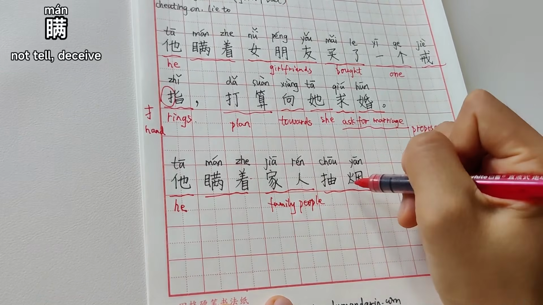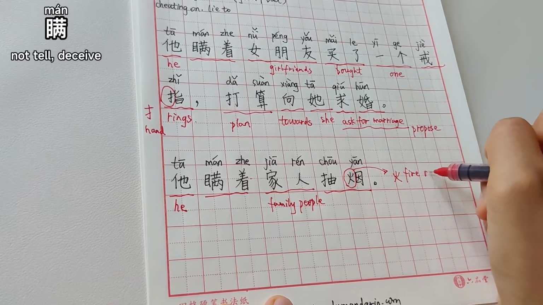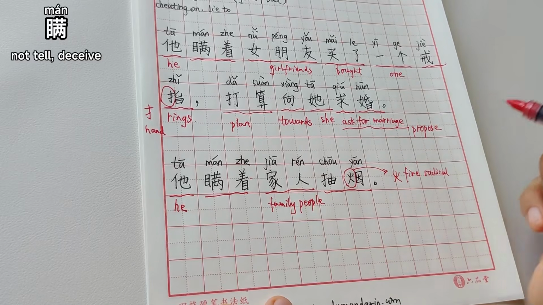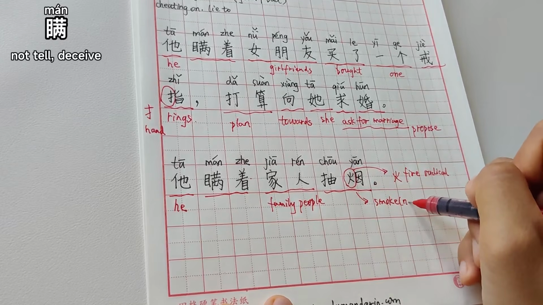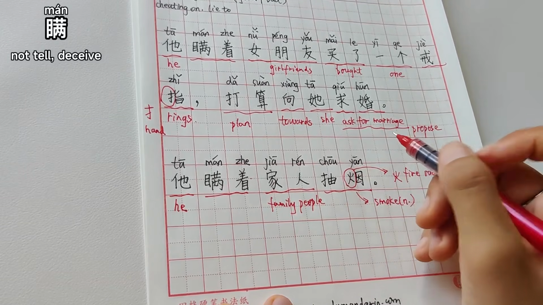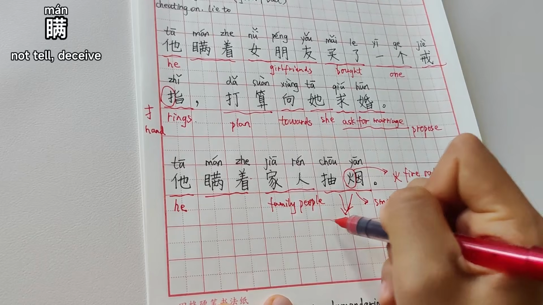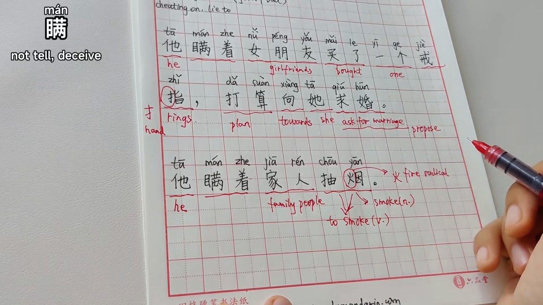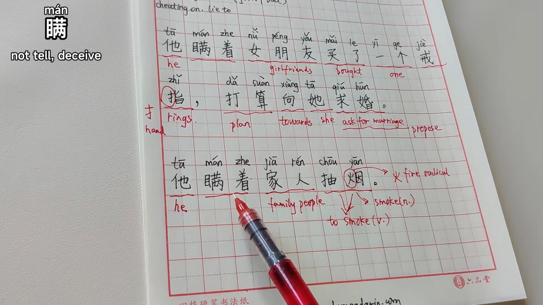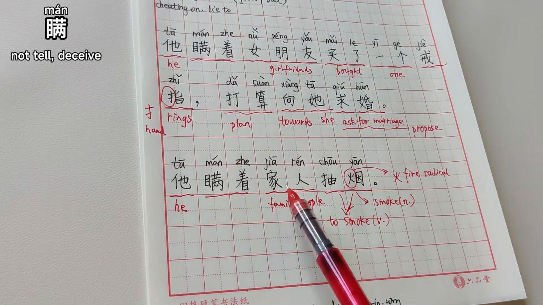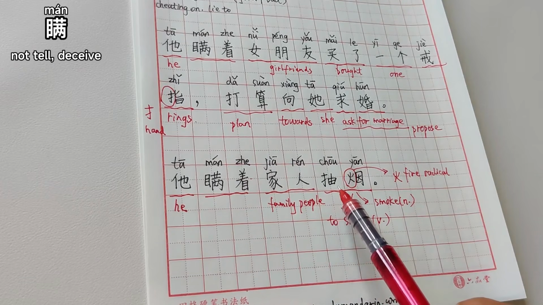抽烟: as you can see, in 烟 we have a fire radical on the left, so it has something to do with fire. And 烟 means smoke. Just the smoke, but 抽烟 together means to smoke. It's the verb. As you can tell from the story, the 瞒着 cannot be the good meaning. So together, 他瞒着家人抽烟。So he's not telling his family and he smoked.